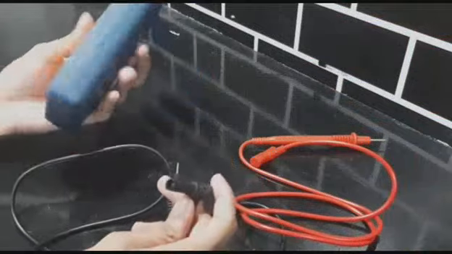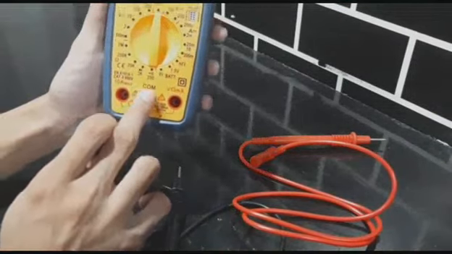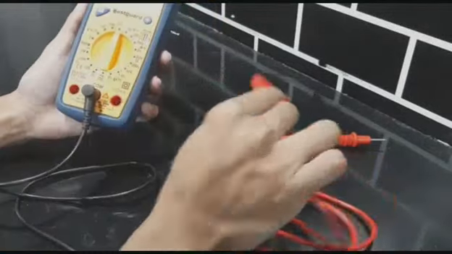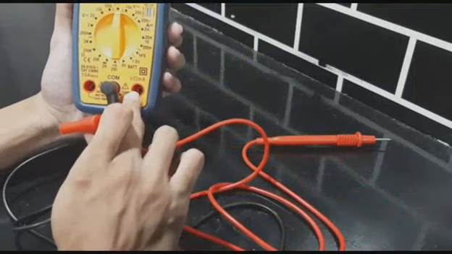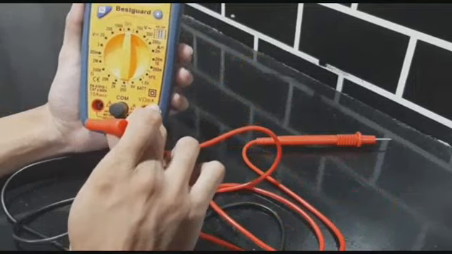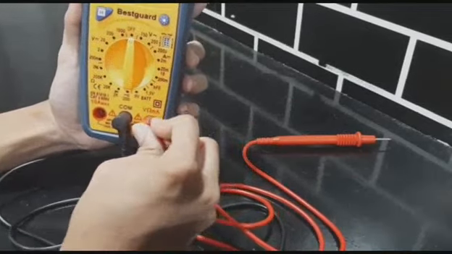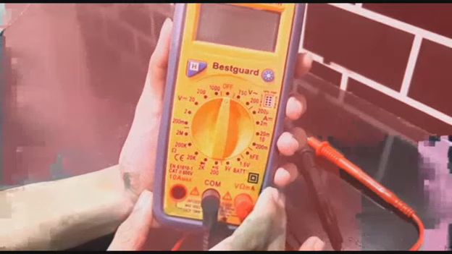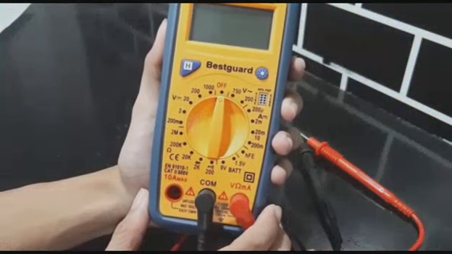Now, we're going to connect the black test probe to the port where it says COM or common. And the red test probe should be in the port where it says volt, ohms, and milliamperes. We also need to familiarize ourselves with the symbols on the parameter of the voltmeter.